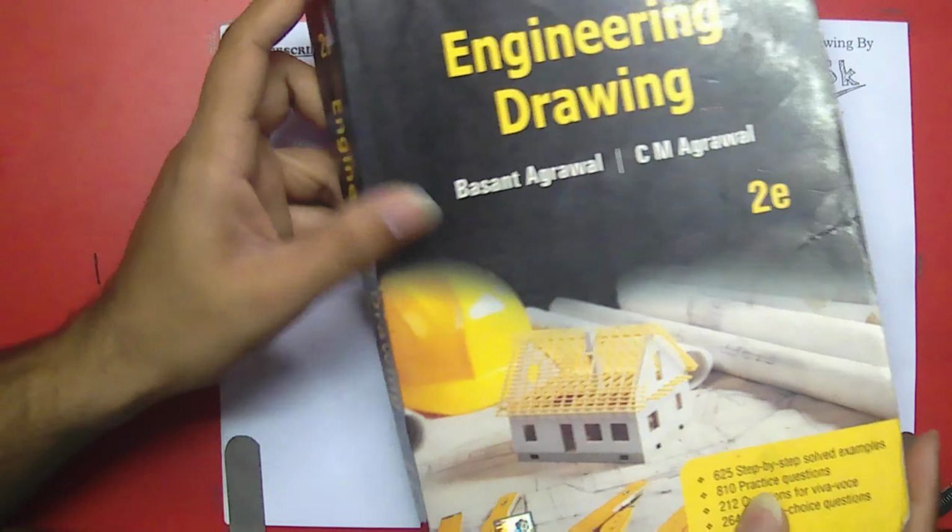Now I am considering a question from Basantar Agarwal textbook, exercise 9b and problem number 9.22. Let me read out the question.